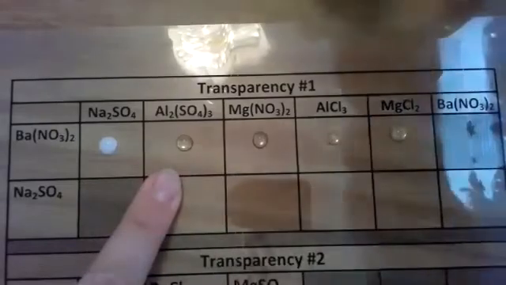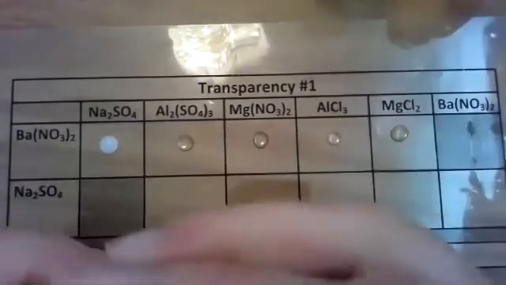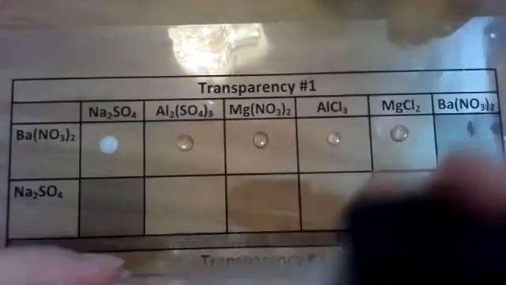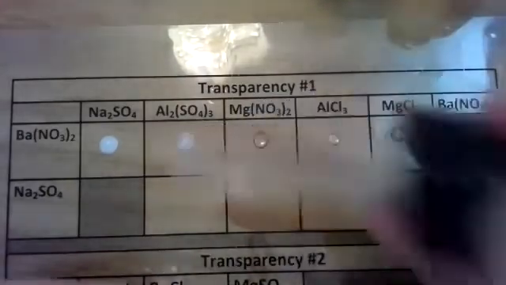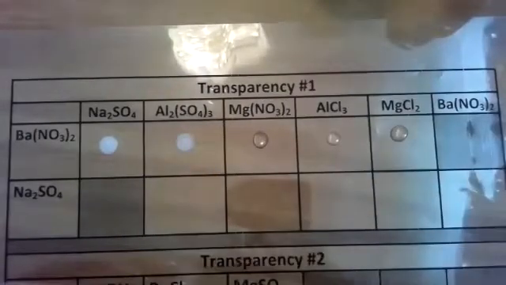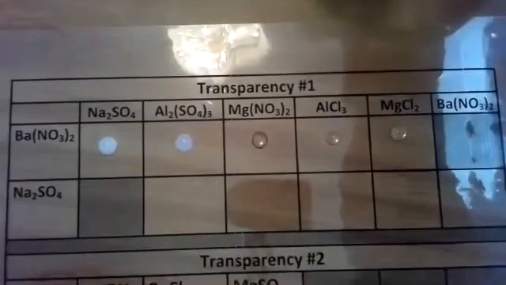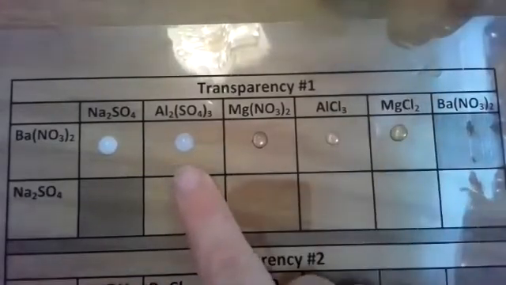All right, I'm going to go along and I'm going to show you as we go on. So let's take aluminum sulfate with barium nitrate. And that was a quick reaction. There is definitely a white precipitate that formed there as well. So note the white precipitate that formed.